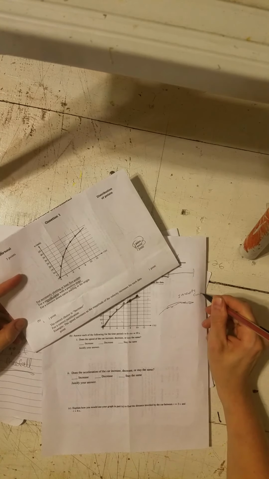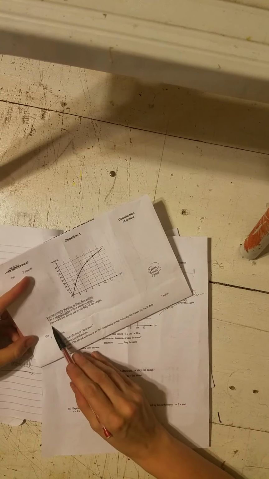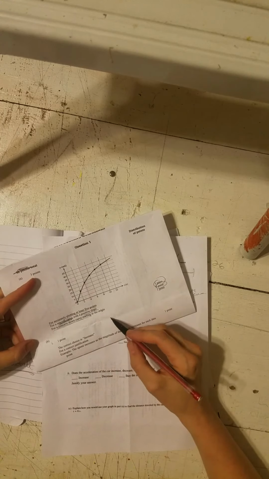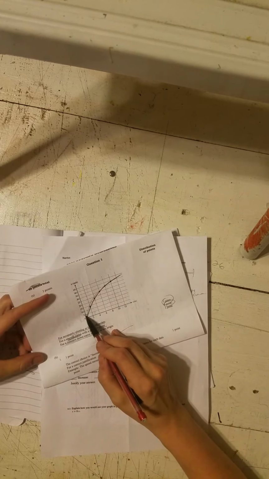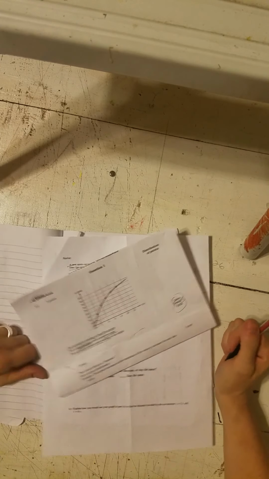So if you draw something that's ugly, you need to write smooth curve and draw a line to it so they know it's okay, as long as you tell people what it's supposed to look like. Or a concave down curve, like the top part of the hill, starting at the origin right here. Yep, 1 point. Most of you got all 3 points for this one.